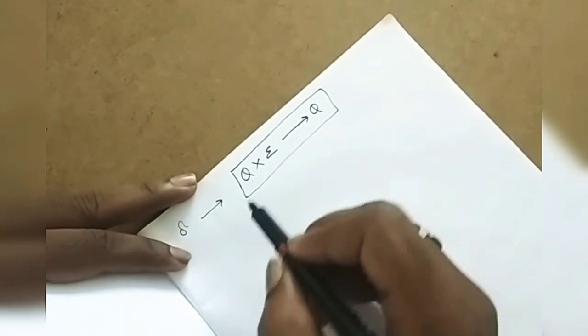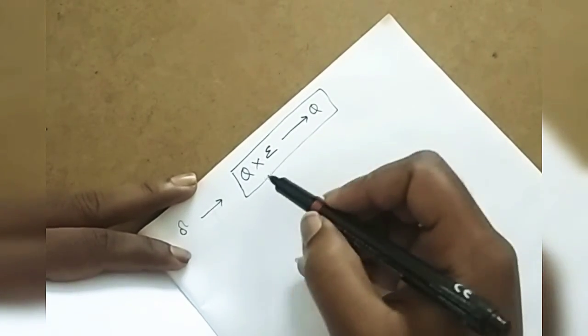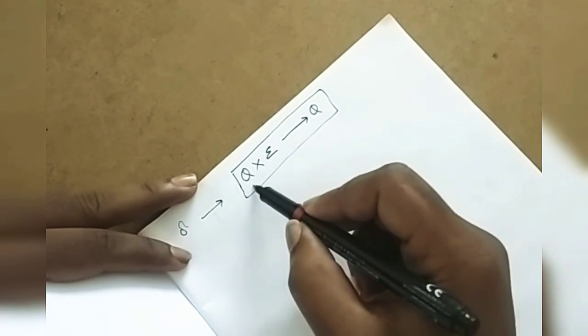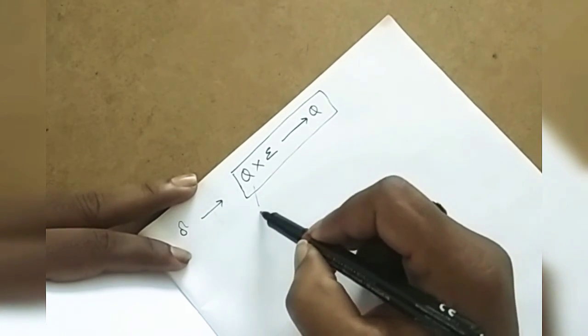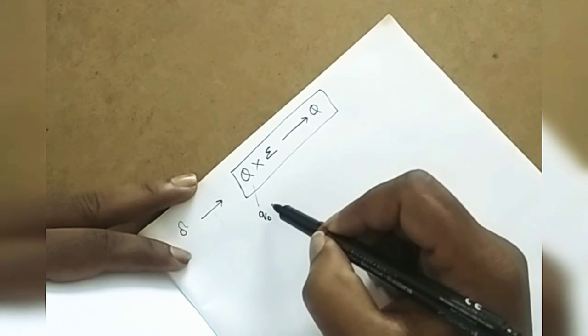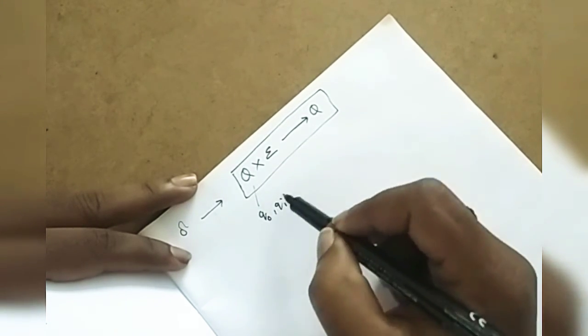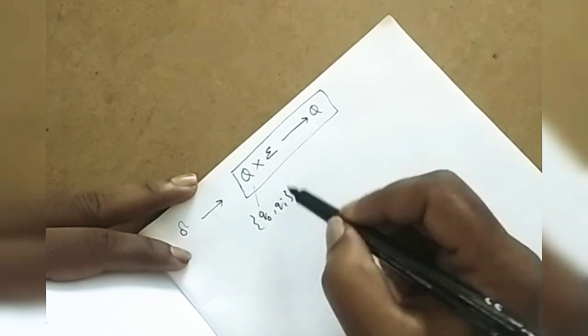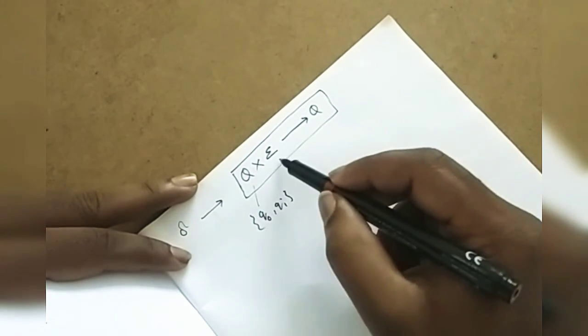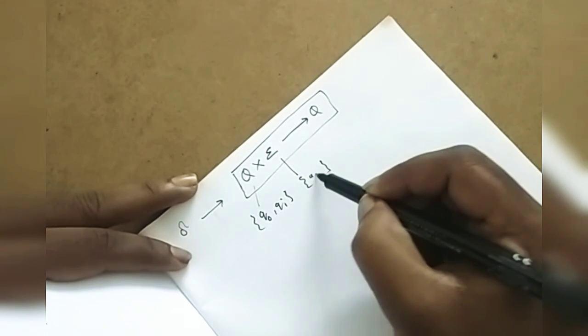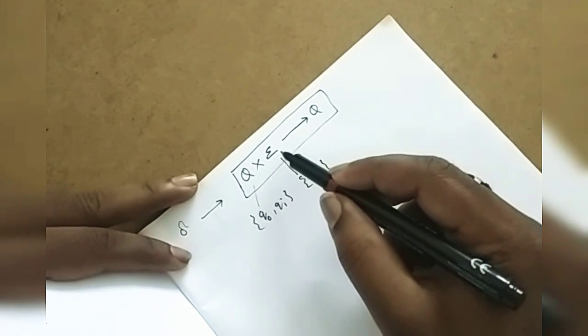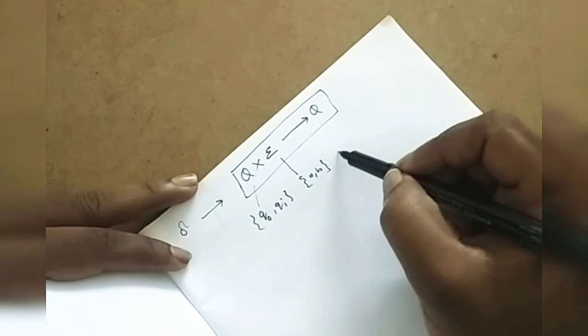The transition function in the DFA says: take one state from Q, whether Q naught or Q1, and take one symbol from sigma.